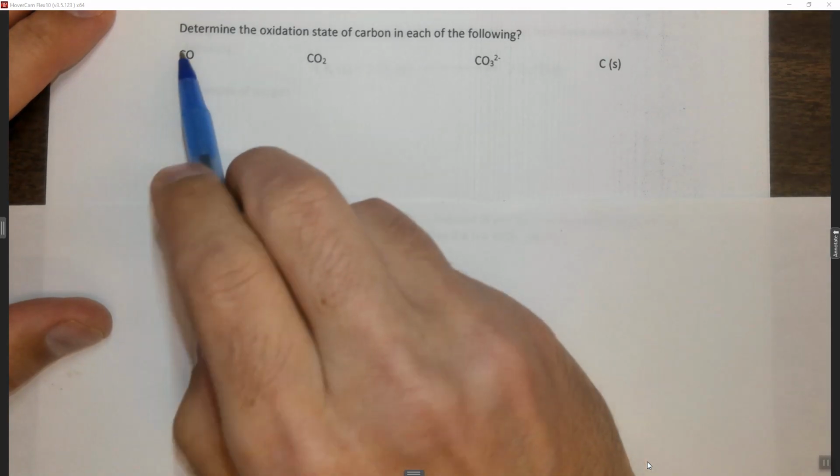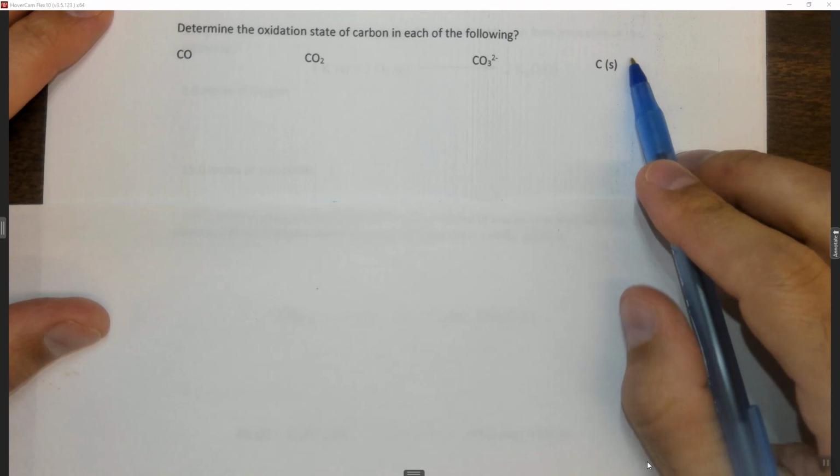The other thing to remember is that the sum of the oxidation states equals the charge on the species. So in this case, the charge is 0, and 0, -2, and 0. So the sum of the oxidation states equals the charge on the species. And then you just have an algebra problem.